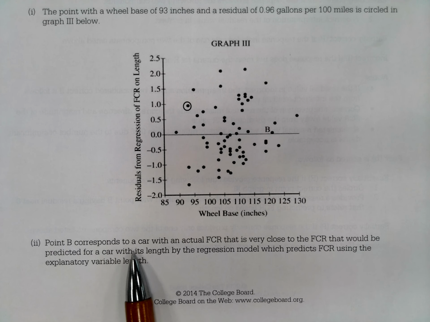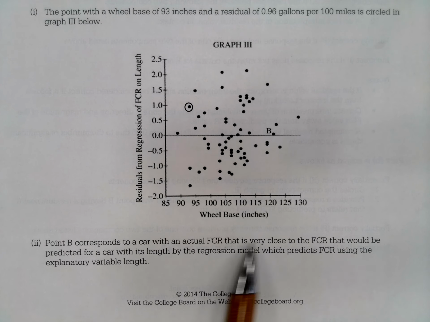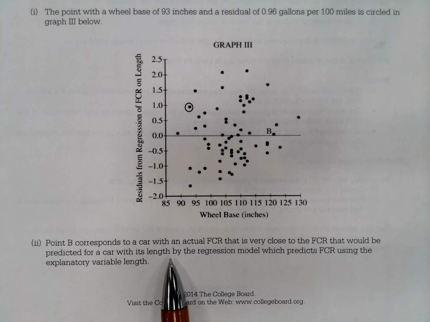So point P corresponds to a car with an actual FCR that is very close to the FCR that would be predicted for a car with a length by the regression model, which predicts FCR using the explanatory variable length. So we're using length, right, as our explanatory variable. So the actual FCR is very close to the predicted FCR. And that's really all you need to kind of get in there, and you're okay. But we are using the explanatory variable length.